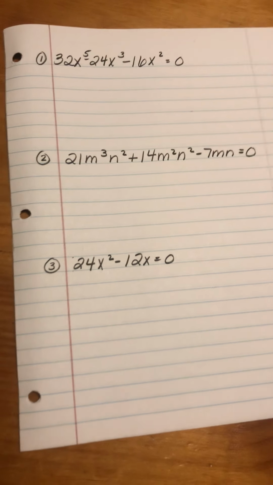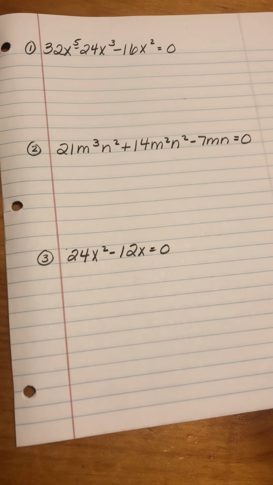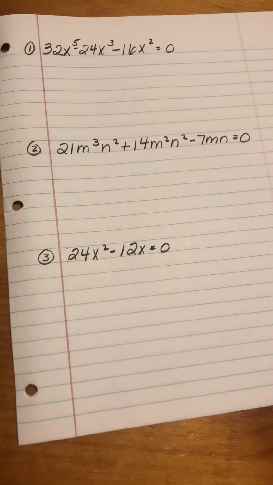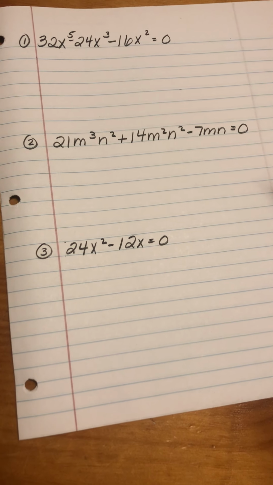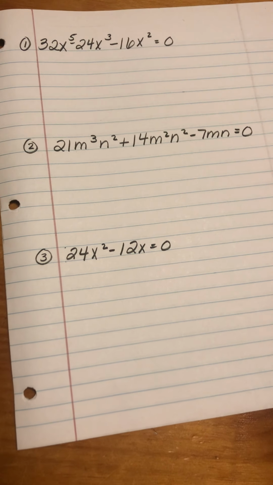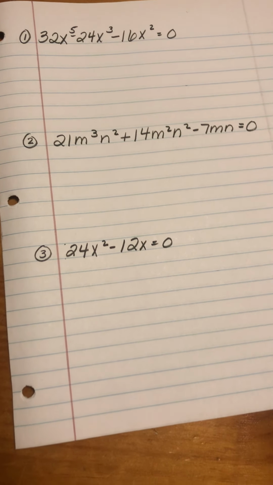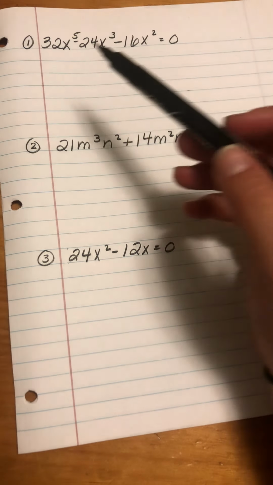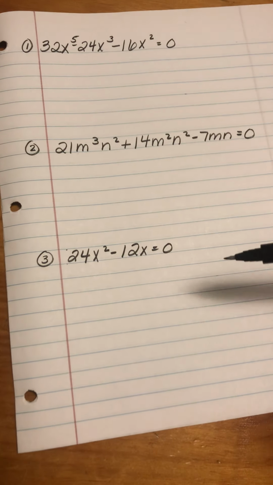Hi guys, so this week we are starting our first lesson on factoring. In the past couple of weeks we've been able to take polynomials, binomials, monomials, trinomials, and we kept multiplying them together to get big long answers like this.